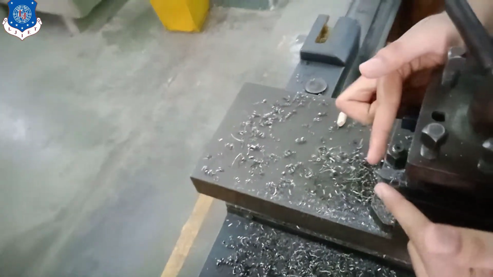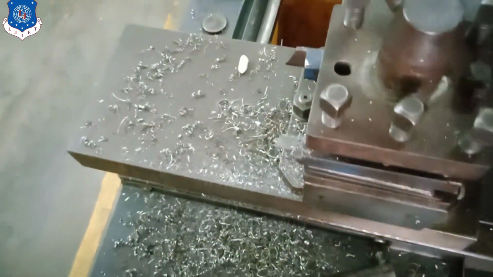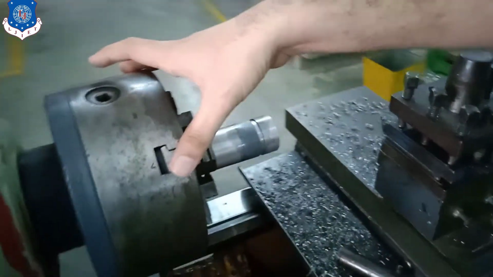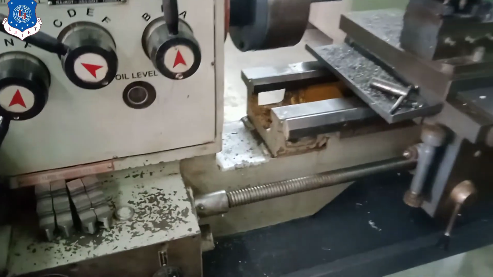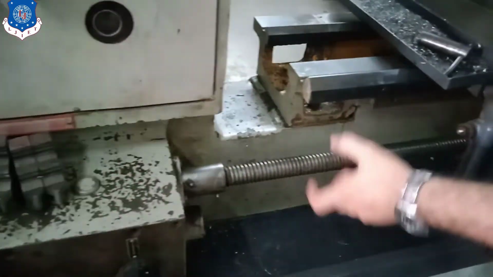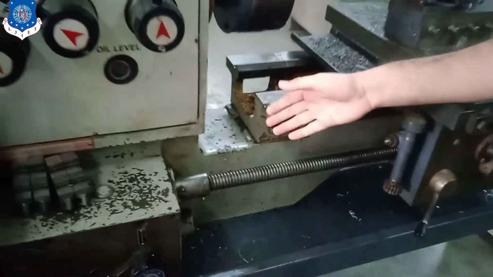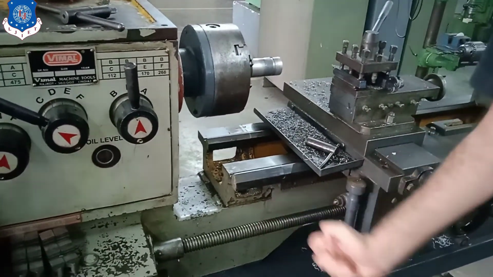You can see the edge of this particular tool is of V shape, so it is known as a V shaped tool. Now the workpiece is always inserted over here at the headstock in the 4-jaw chuck. Next thing we require is the lead screw. This is the first time we will be taking the help of this lead screw. The lead screw is used to make the threads on this particular sample, so with the help of this, the automation will be generated.